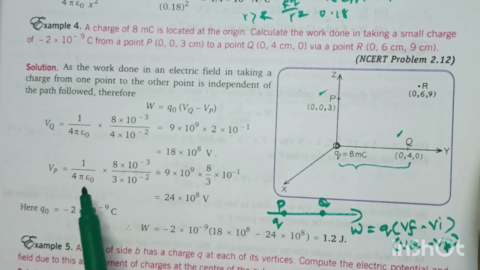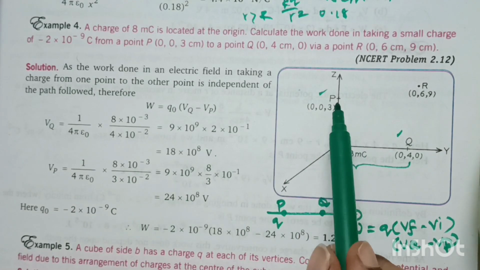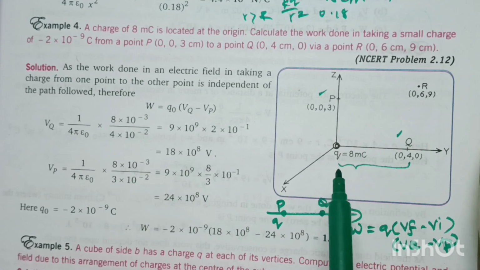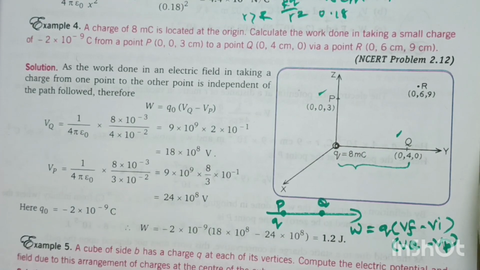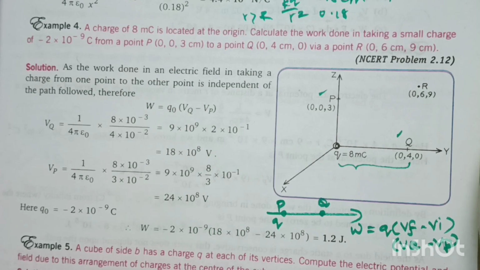What about the potential at P? It is KQ by R again. K is 9 into 10 power 9, Q is 8 into 10 power minus 3. What about the distance between them? It is 3 centimeters, so it is 3 into 10 power minus 2 meters. So the answer is 24 into 10 power 8 volt. So this is the potential at points P and Q.